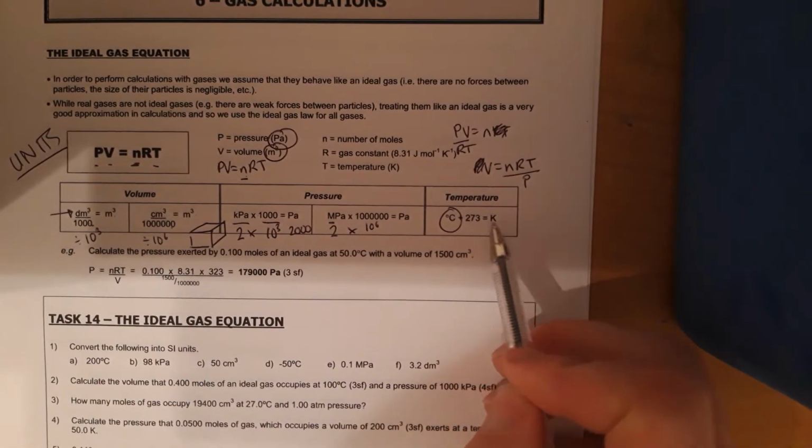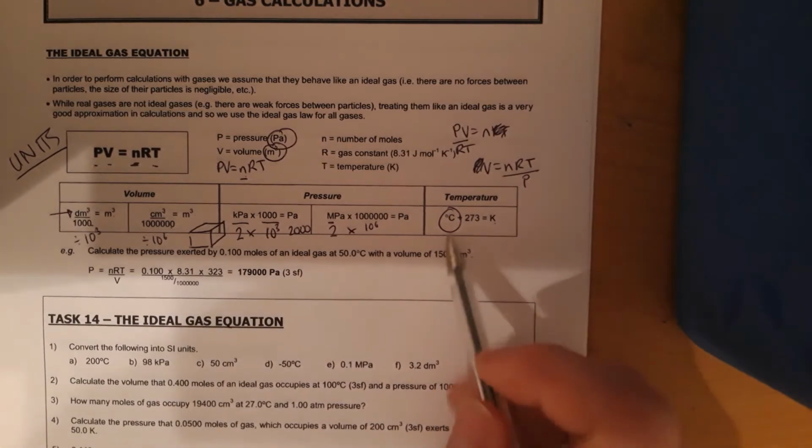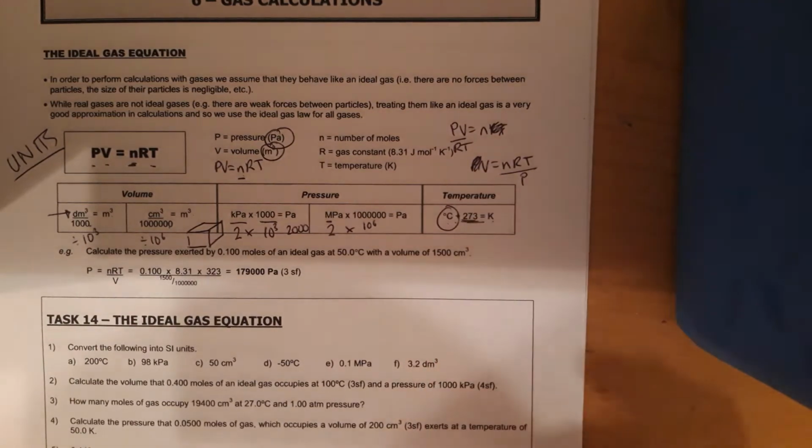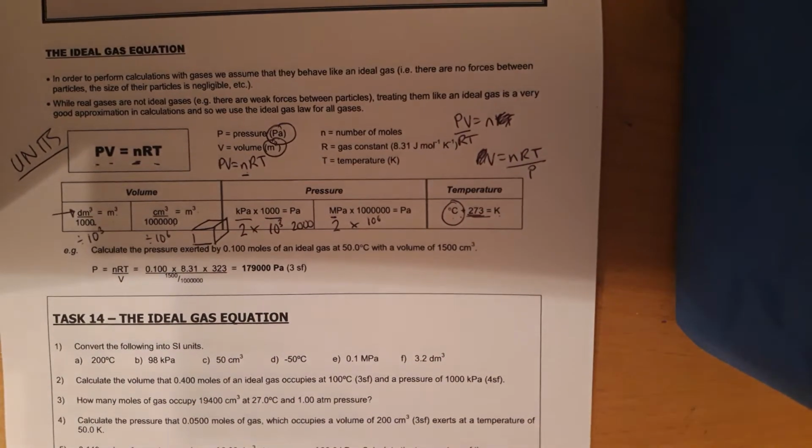Degrees centigrade to Kelvin. Now, I'm not going to go deep into what Kelvin is here. I hope you've come across it at GCSE. In fact, I should know whether you've come across it at GCSE, and I'm pretty sure you have. Anyway, to turn degrees C into Kelvin, you need to add 273, so don't fall for that.